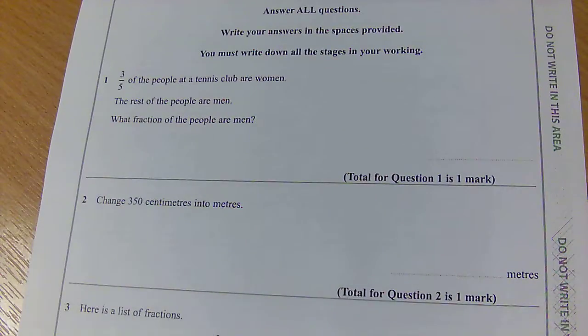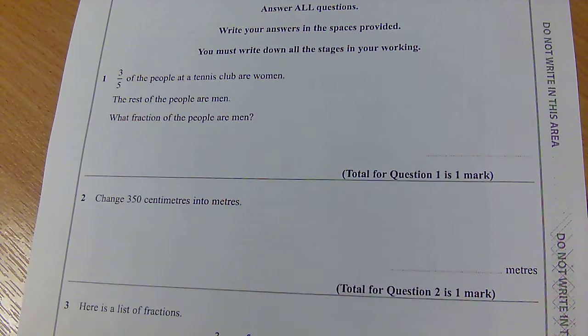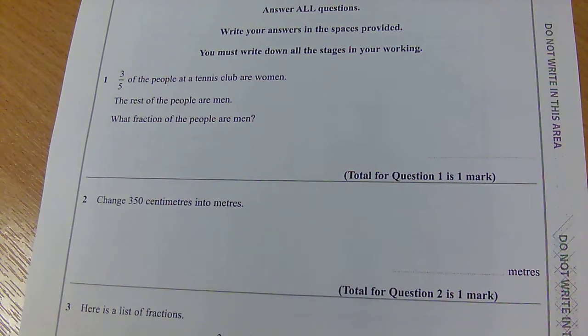Autumn Mock 3, Paper 3 Foundation. Question 1. 3/5 of the people at a tennis club are women. The rest of the people are men. What fraction of the people are men?